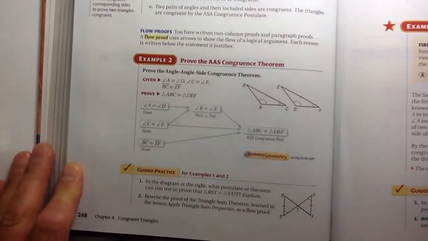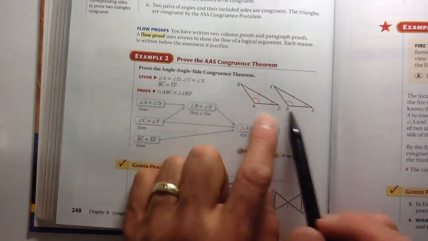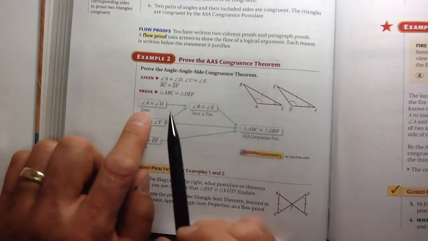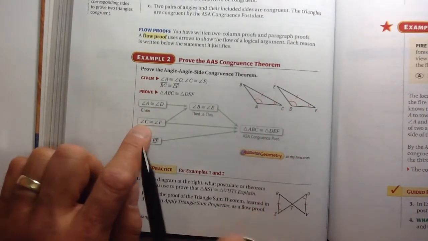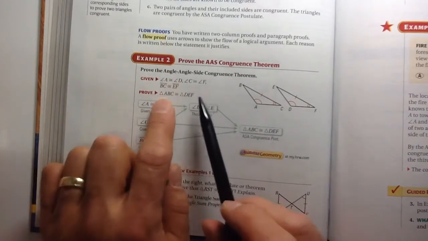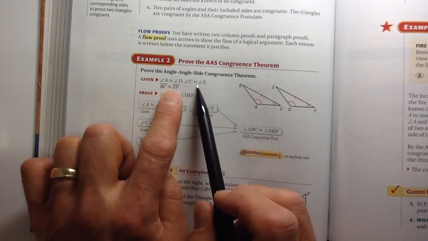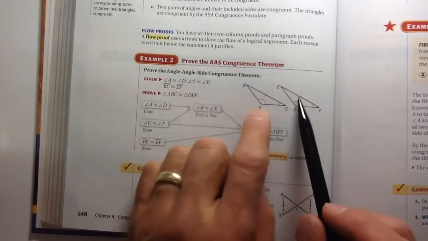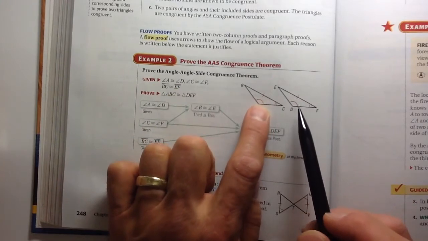So here's an example in your book. We're given these 2 triangles, and we're asked to prove that these 2 triangles are congruent. And make sure you read through the given. In this case, the given is written on your diagram, but when you read through the given, make sure that all of this information on the given is indicated on the diagram.